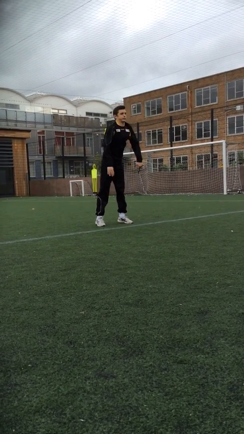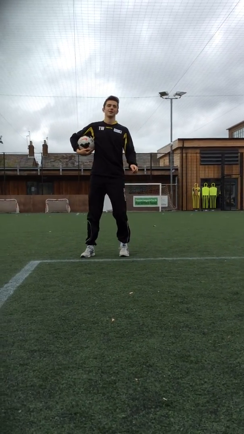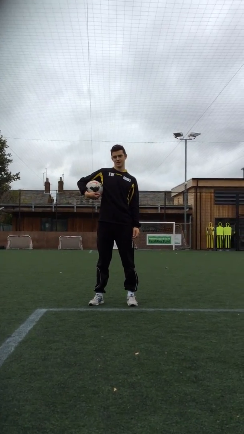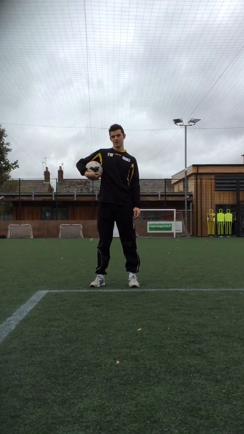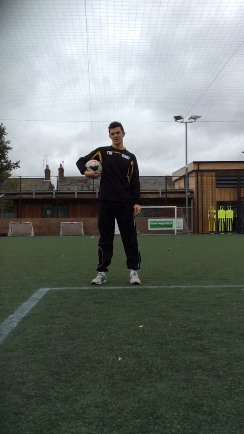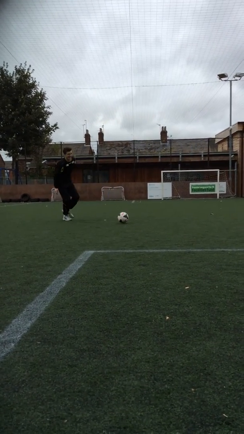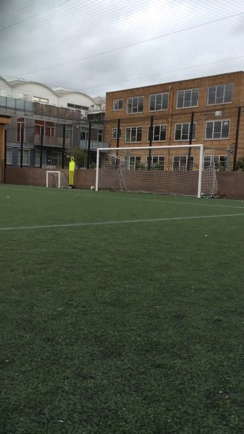Hinge joint. The hinge joint allows movement similar to a hinge. It allows flexion and extension movements. Examples of a hinge joint are the elbow, knee and wrist joints. An example of when the hinge joint is used in sport is football. When a player kicks the ball, they use their knee joint, which flexes and then extends. As you can see here.